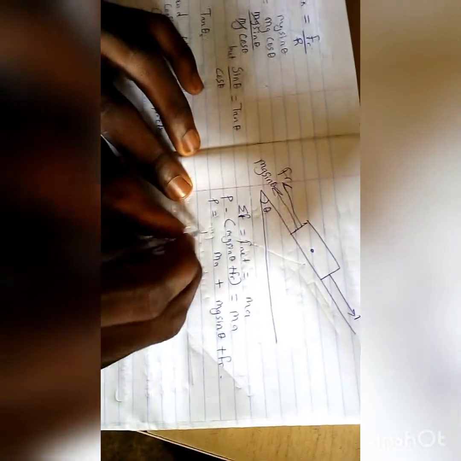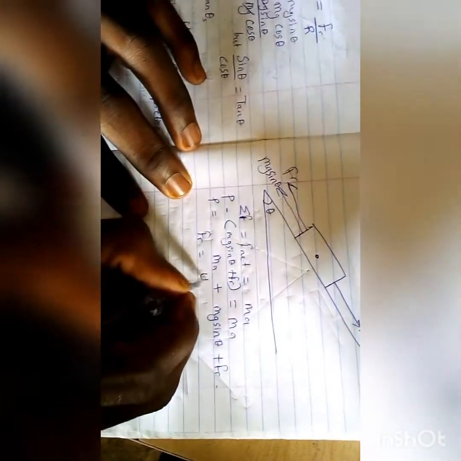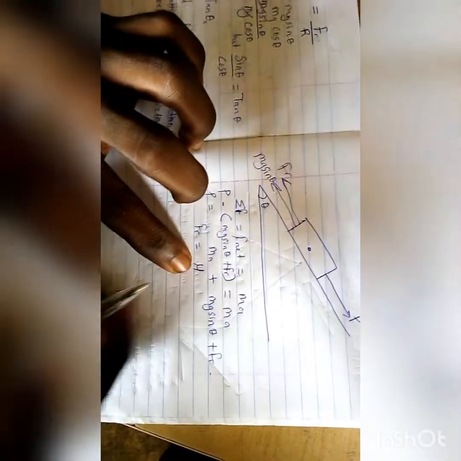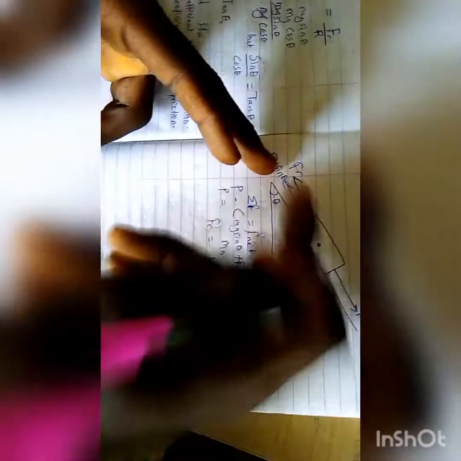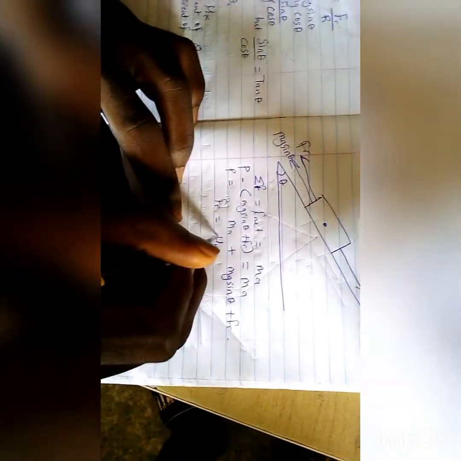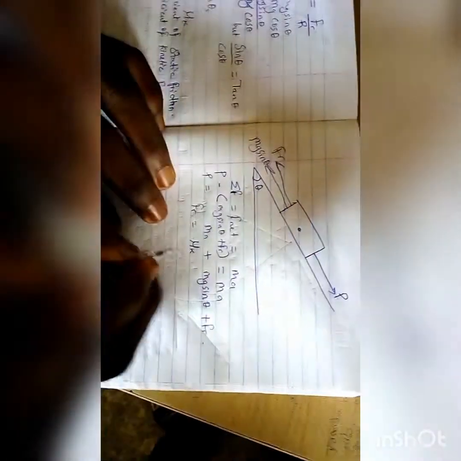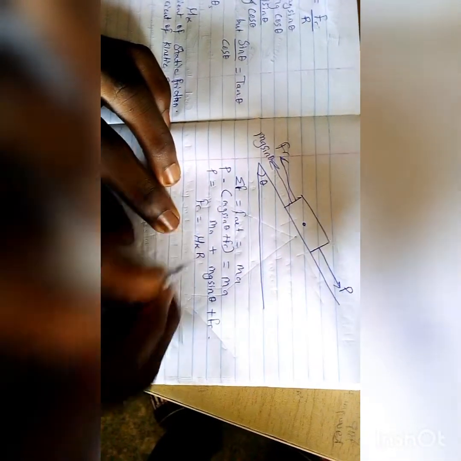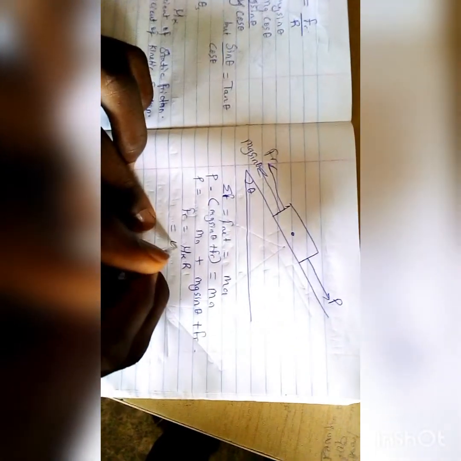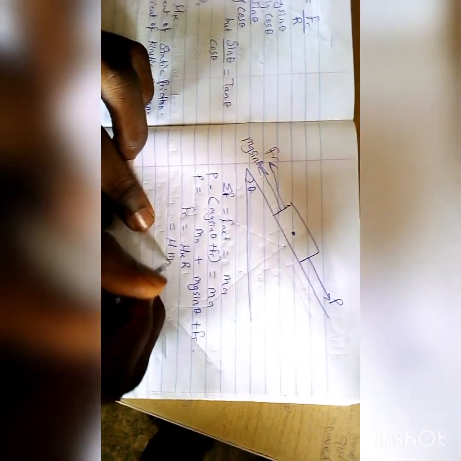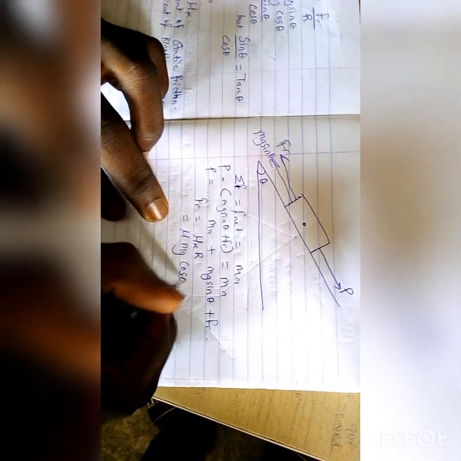Of course, you know that FR is equal to mu what? It can be mu k, since it's moving, or mu s, any coefficient of friction you want to use, depending on what the question is saying. Then we've established that R is equal to mu mg cos theta.